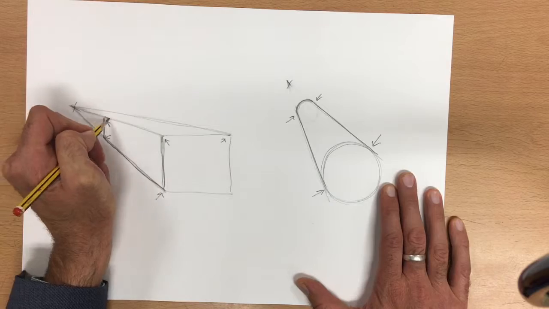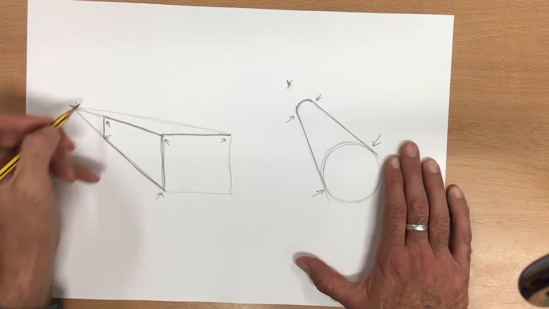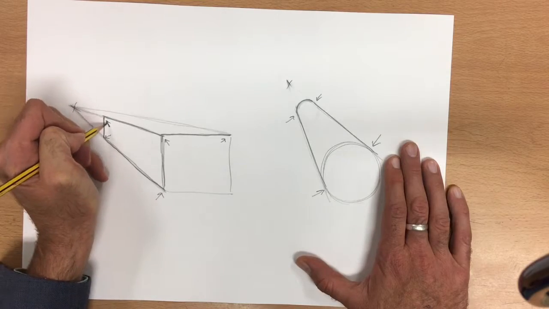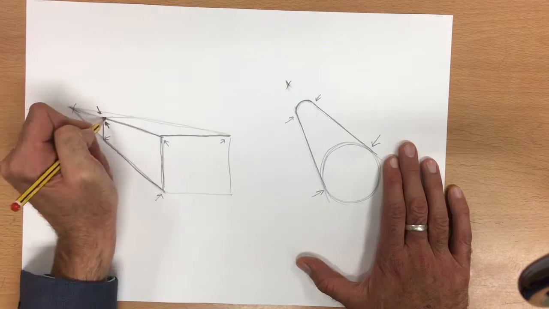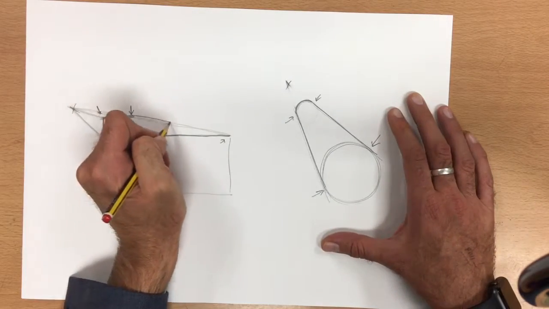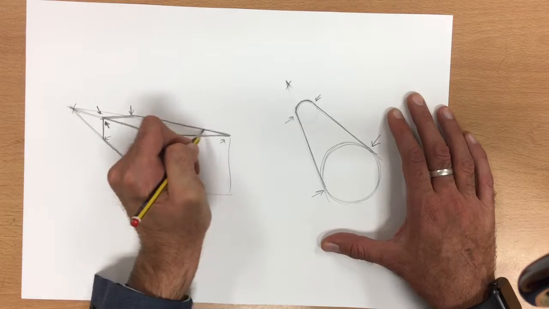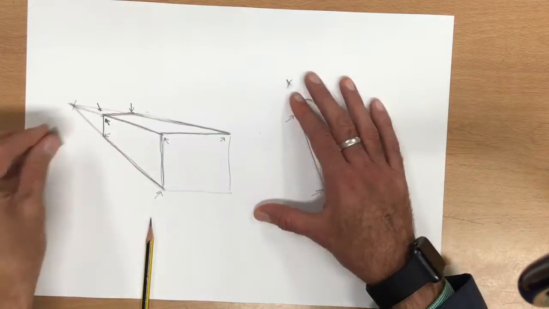Now watch this. I'm going to draw in each side of the shape one at a time as it gets smaller and goes away from us. Notice how the end vertical line of the square is similar to the vertical line that's closest to us. It's just smaller because it's further away. Here we go.